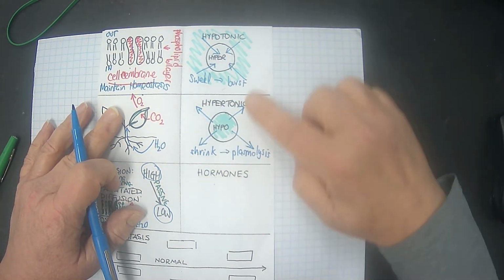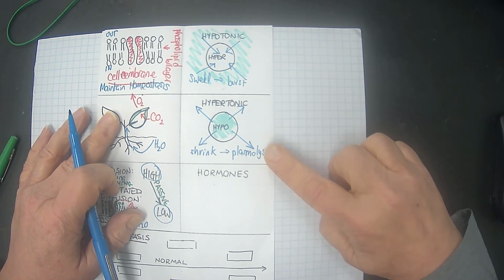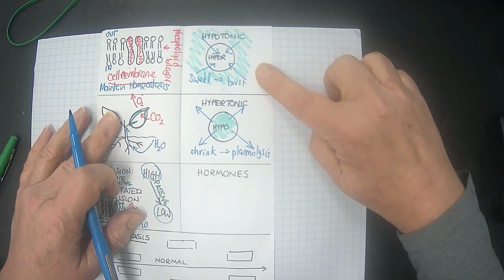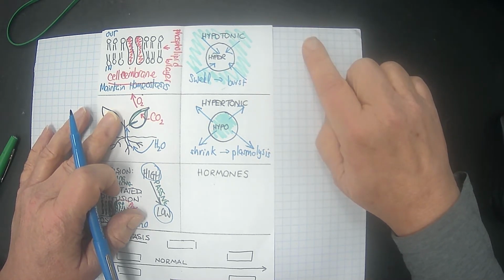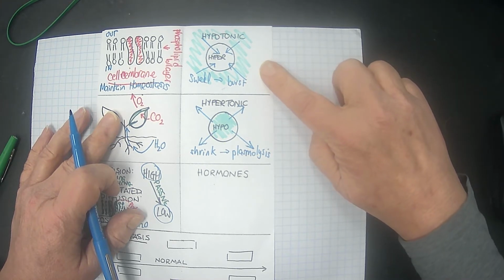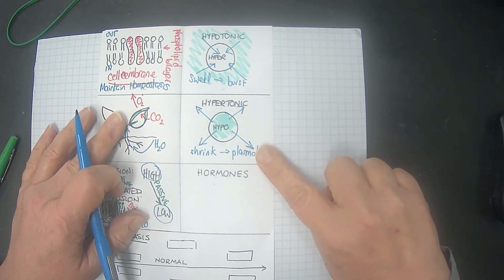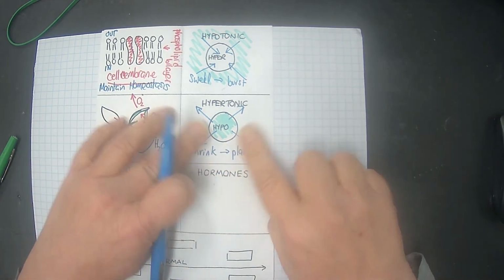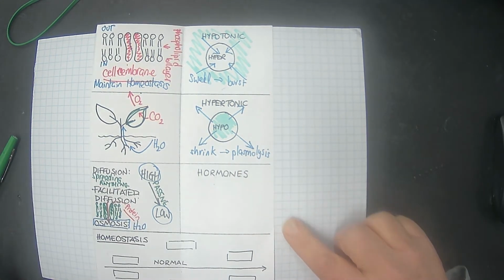So cells and organisms that live in pond water or aquatic environments have this problem that they're constantly filling up with water, and so they have to pump that water out, right? If you took a cell that lived in pure water and you put it in a salt solution, the cell itself would lose all the water and it would shrink because you're putting it in a hypertonic environment.